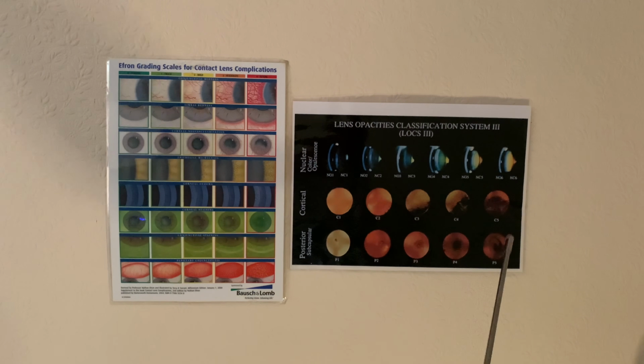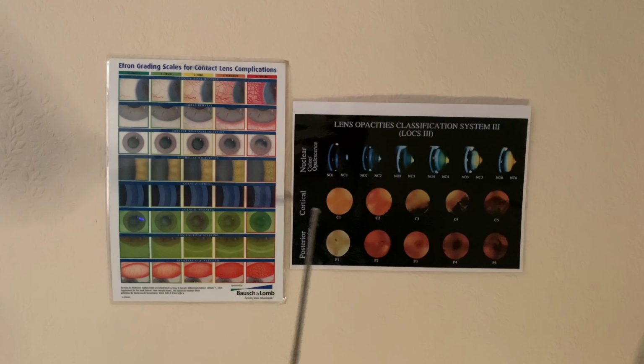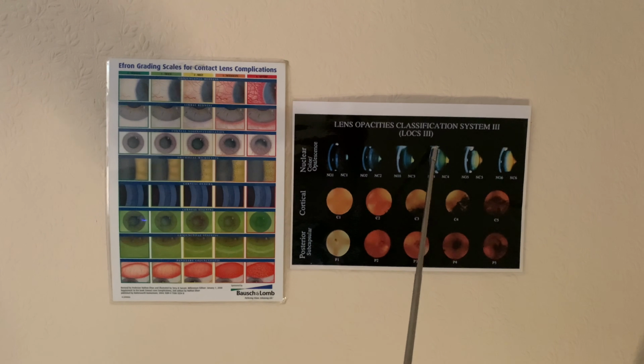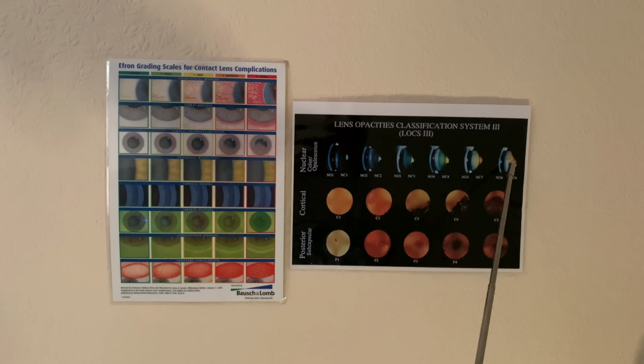So here we are essentially grading different types of age-related cataract. The top row you have your nuclear type, and we've essentially done a cross section of the crystalline lens to better visualize this type of cataract.